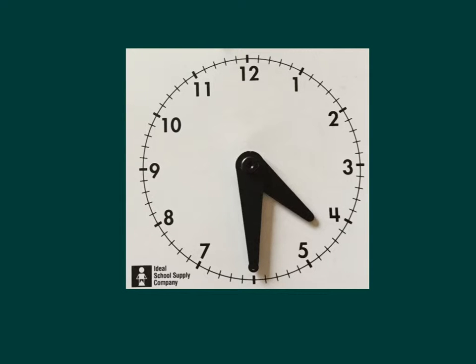When I look at this clock, again, I'm going to look at the hour hand. I'm noticing even though the minute hand has moved, the hour hand is still between the 4 and the 5. So I might say that the time is after 4 o'clock. I might say it's half past 4 because I'm exactly halfway around my hour. I might also say it's between 4 and 5 o'clock.